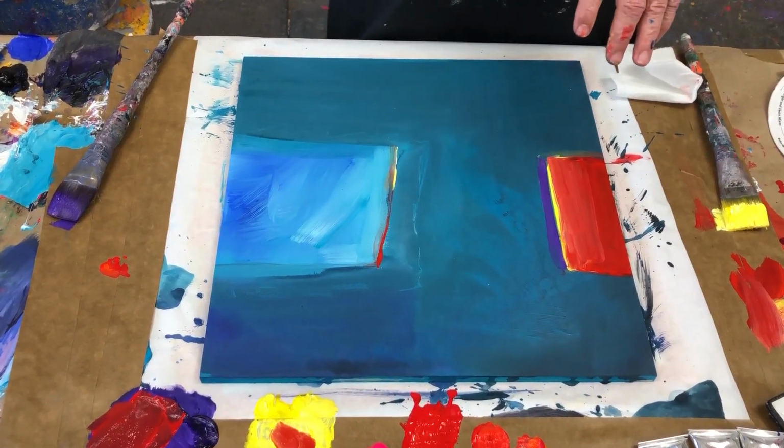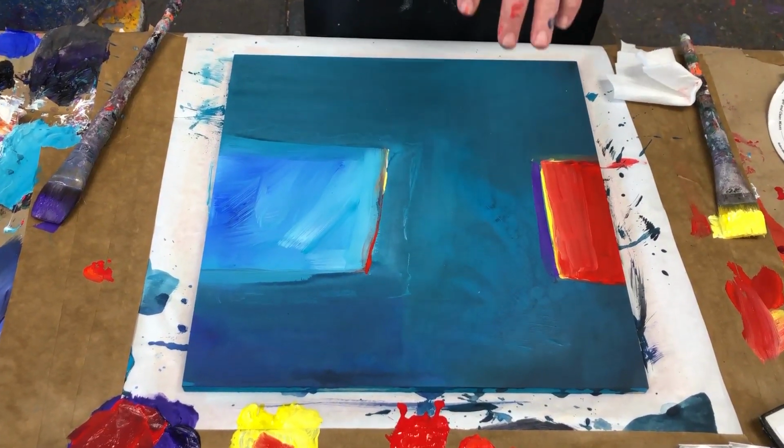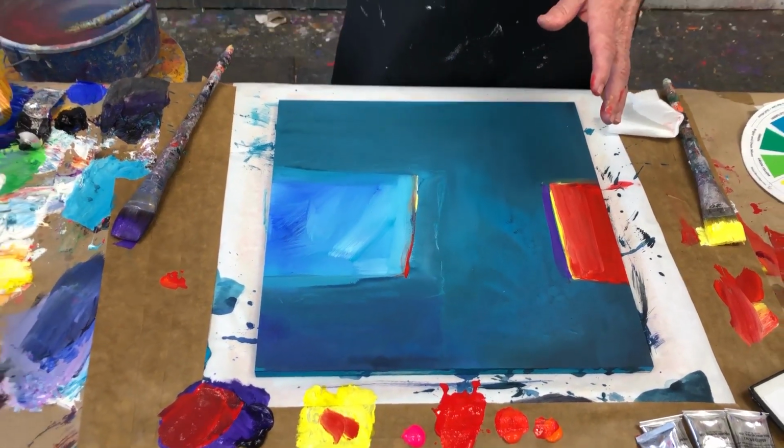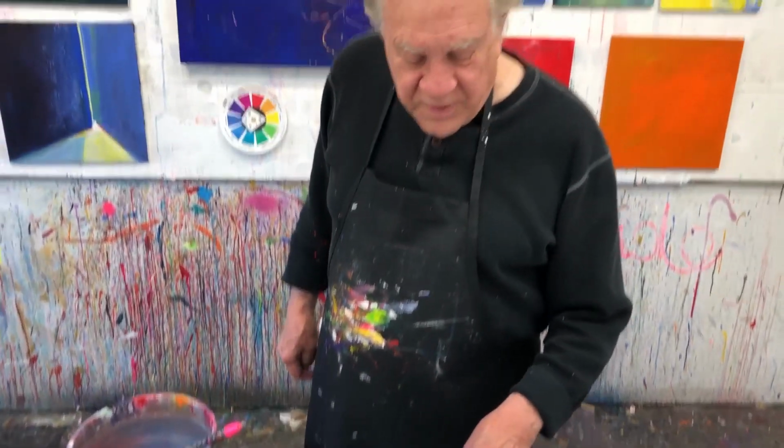And the next thing I do is, first of all, I never make a decision the day that I do a painting if it's done or not. I usually let it dry, put it up on the wall, and look at it for a couple days. And then I make my decision. So I never make a decision the day that I do the painting if it's done.